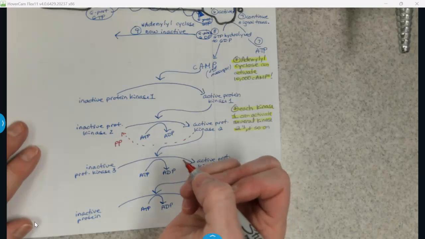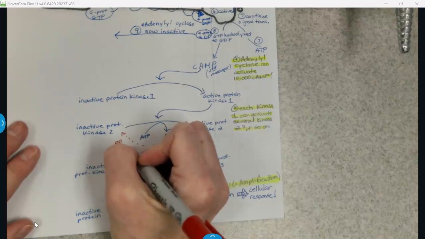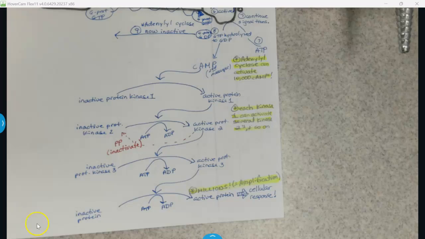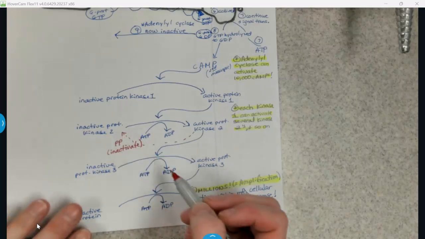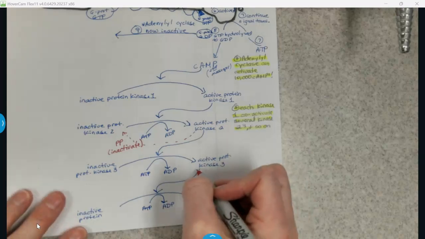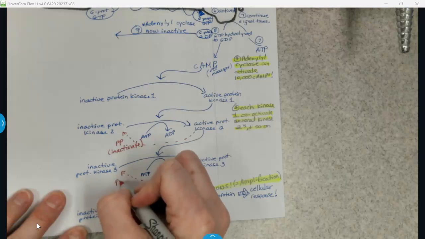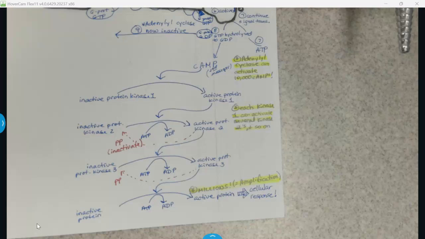So phosphatase is going to inactivate him. Okay, so now he has been inactivated by the protein phosphatase. Same thing is going to happen with this guy. A protein phosphatase inactivates him, and you'll never guess who's going to inactivate this guy down here also.